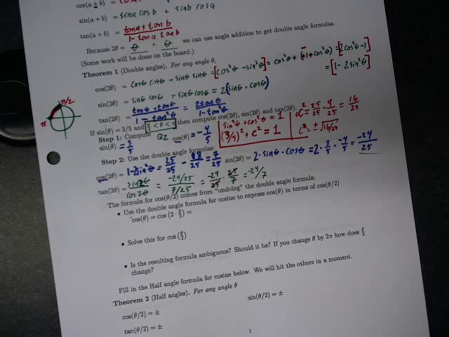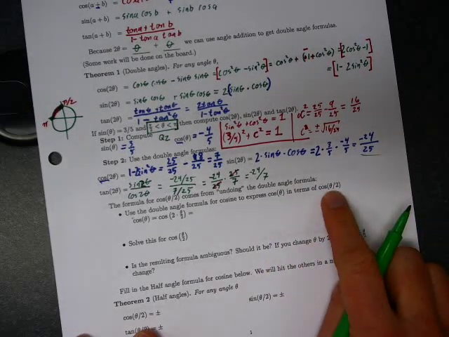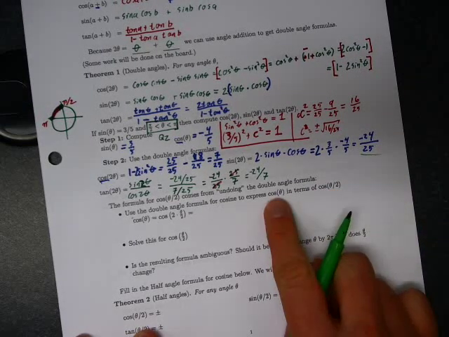Everyone feel pretty good? So now we know what happens when you multiply an angle by 2. So we should be able to undo that formula and decide what happens when you divide an angle by 2. Let's try to get a half angle formula. And here's how we'll do it. The goal is going to be expressing cosine of theta over 2 in terms of cosine of theta.